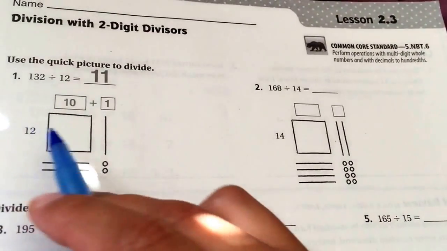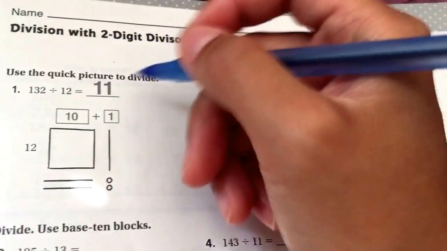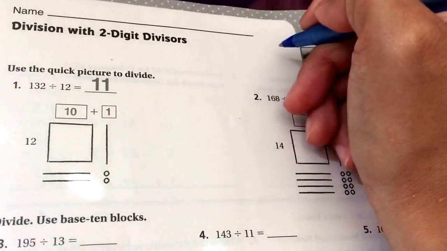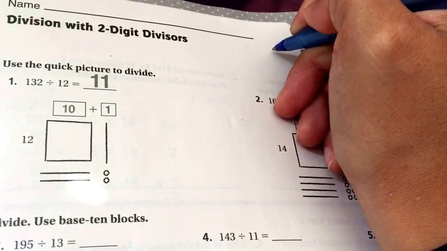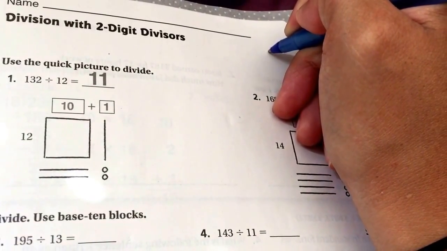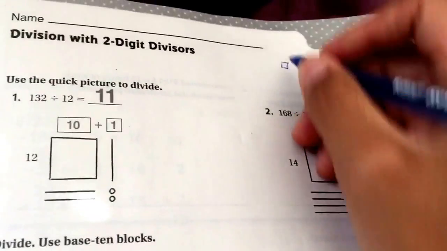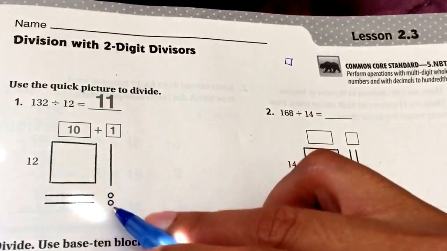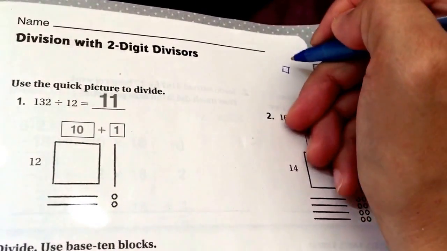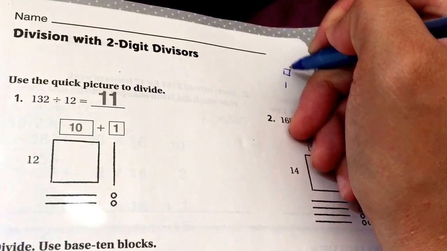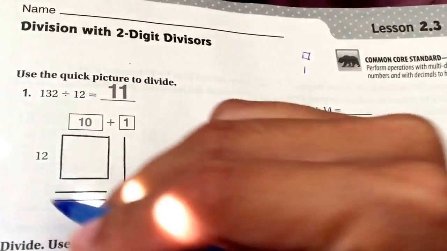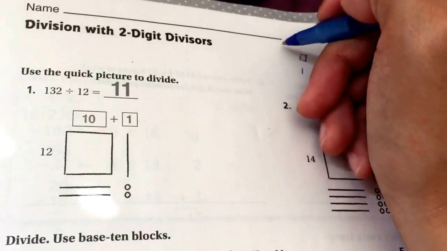And so keep in mind that in a quick picture, they're going to be using something similar to what we did with the base 10 blocks in Chapter 1. Instead of drawing a small square, they can use a circle or dot, and this represents 1. Sometimes you'll even see me use literally just a dot.